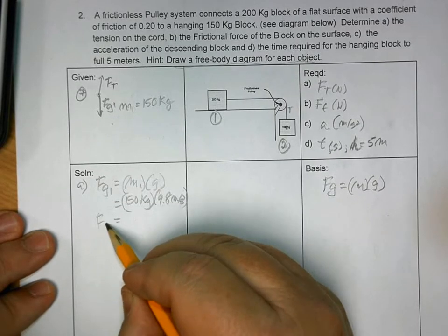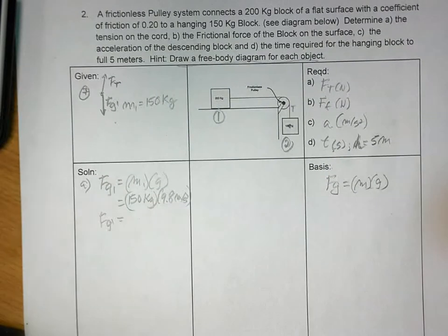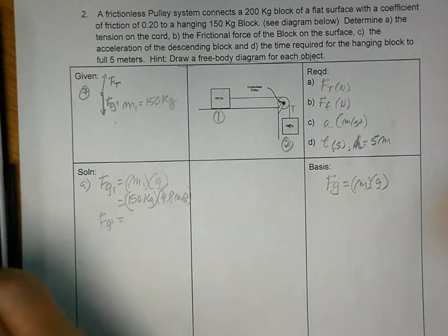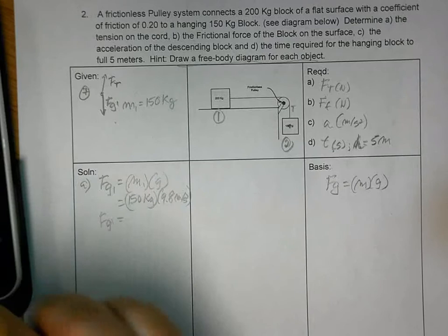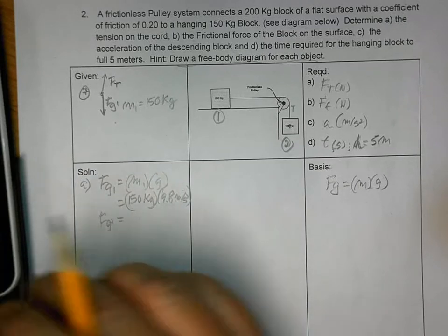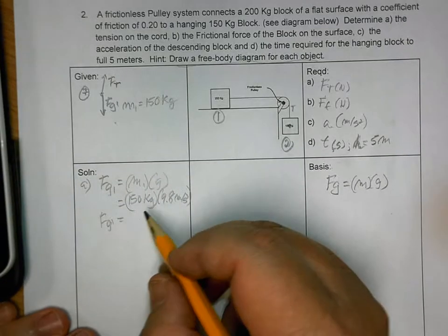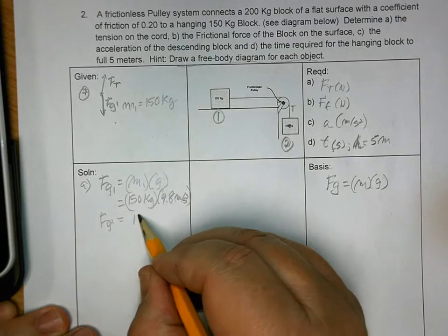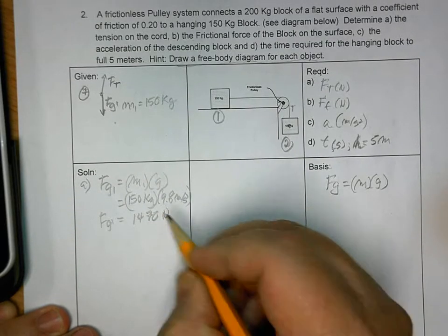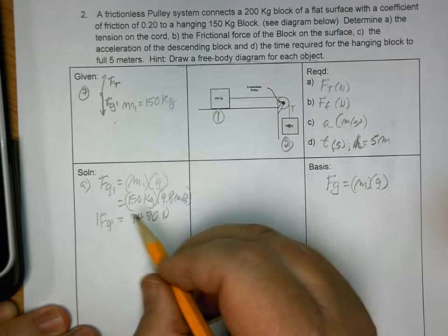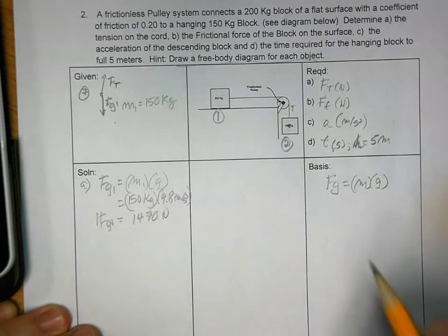So Fg1, this is not a requirement, but you have to solve it first. 150 times 9.8 equals, okay, so newtons. Don't put a box because it's okay.